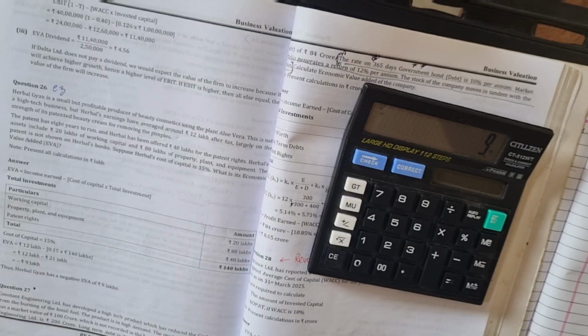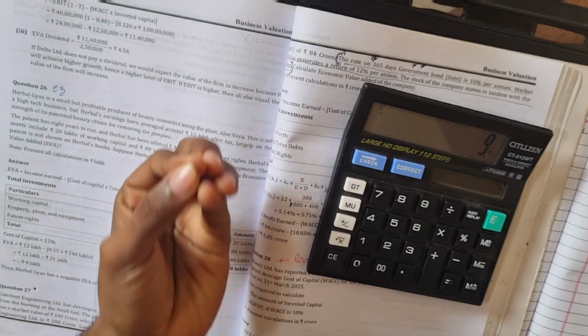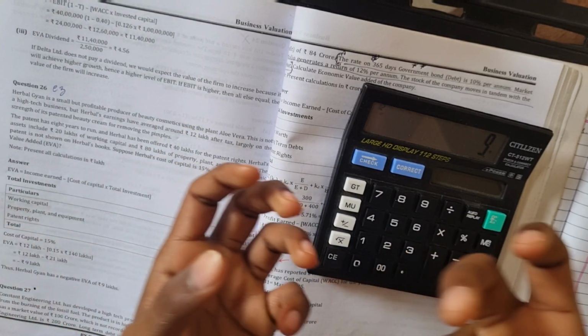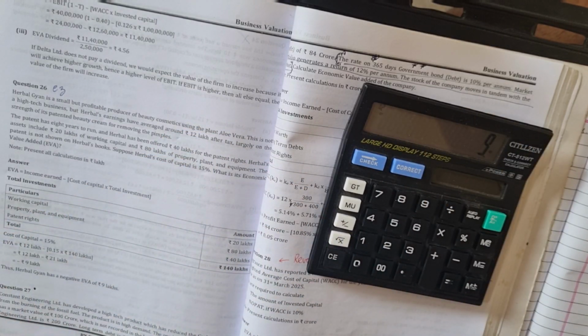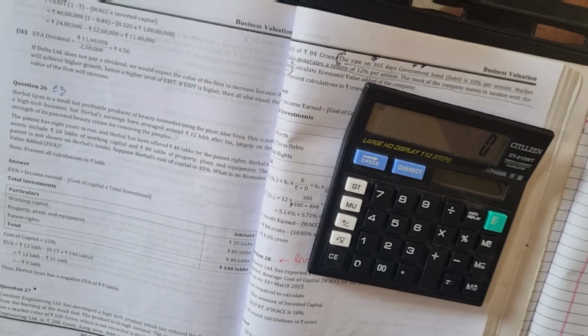So 12 minus 21 lakhs, it is minus 9. That means Herbal is not able to produce even enough to cover the required cost of capital. So EVA is negative. It was very easy. Just one point was added here, that is the intangible asset. Intangible assets not recorded in the books, we have to take into the asset value.